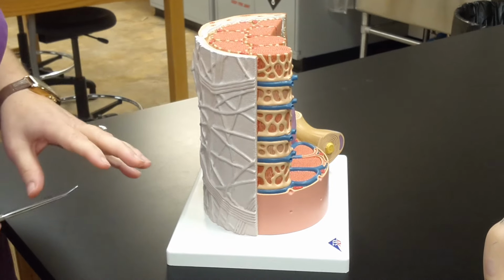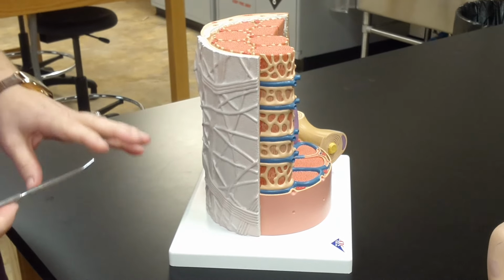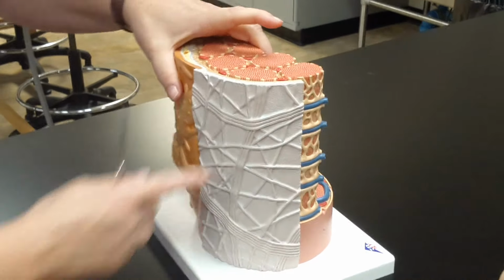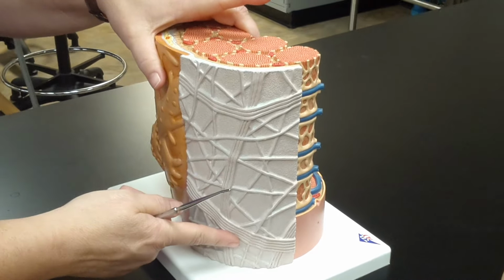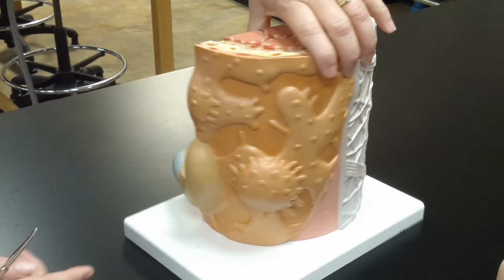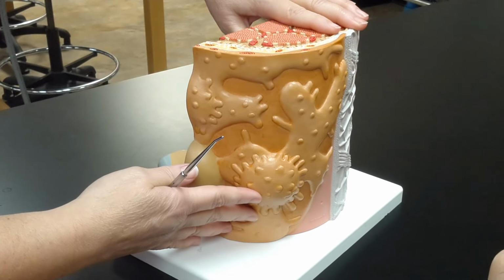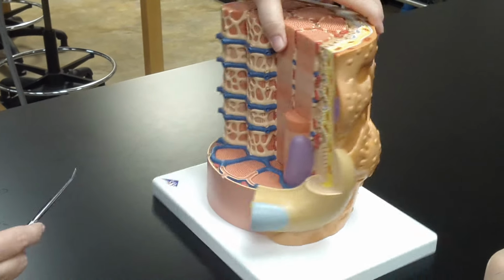So we're going to do a real quick tutorial here on the skeletal muscle fiber models. So we're going to start with this one. What you see here is the endomysium, and as we turn this around, we have the neuromuscular junction. So let's look at the parts for a neuromuscular junction.